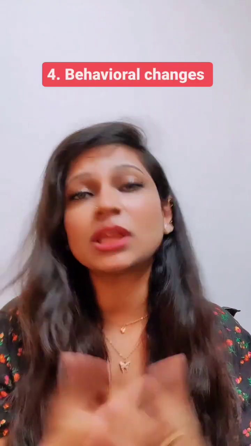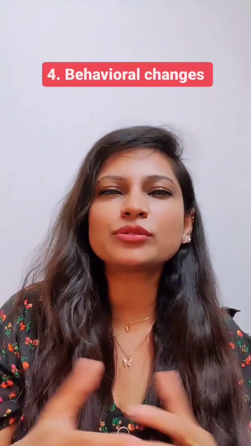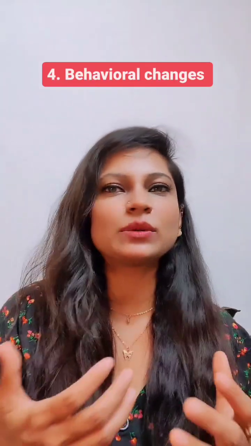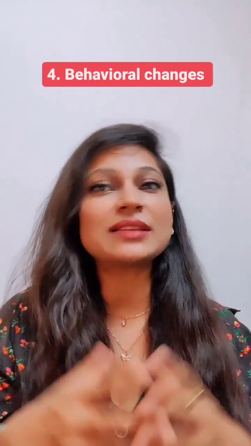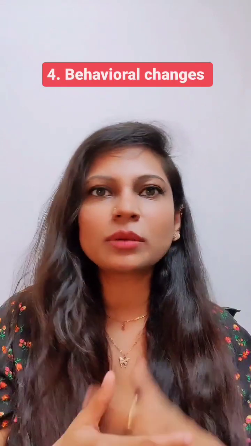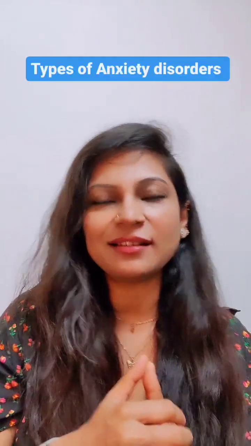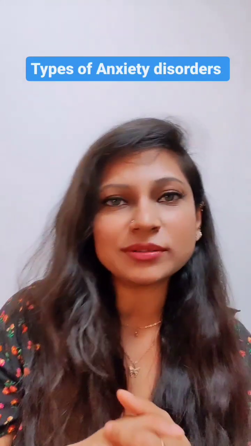Now we'll talk about behavioral changes. Anxiety can lead to behavioral changes such as avoidance of certain situations or activities that are perceived as threatening. Individuals may also engage in rituals or repetitive behaviors as a way to cope with anxiety. Now, let's move to the types of anxiety disorders altogether.